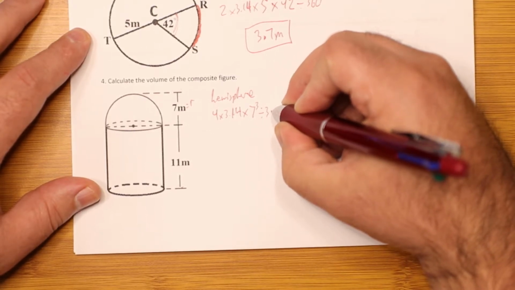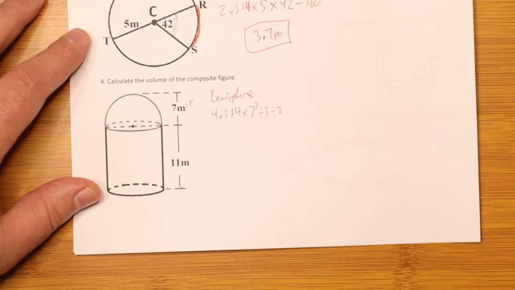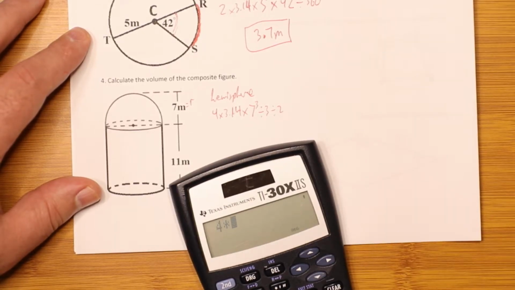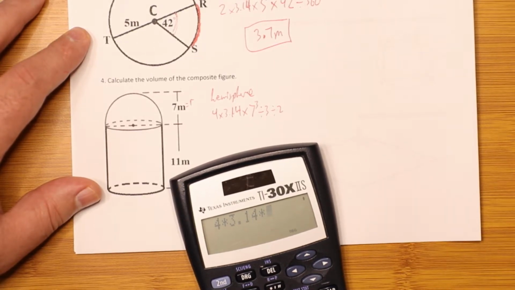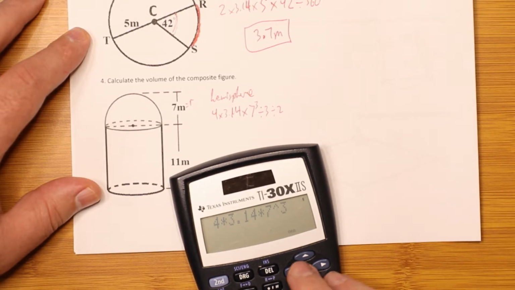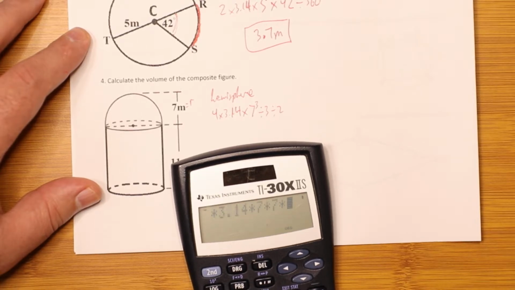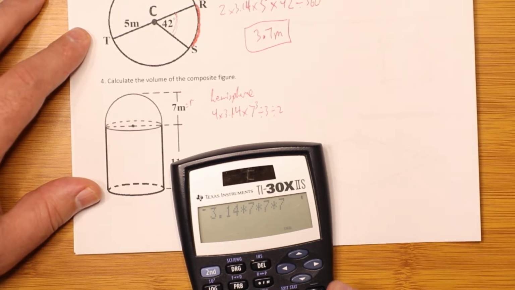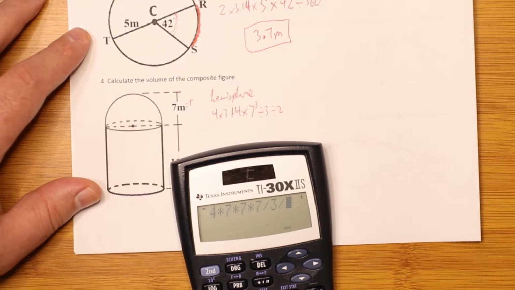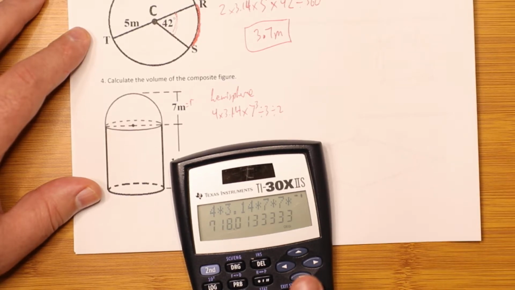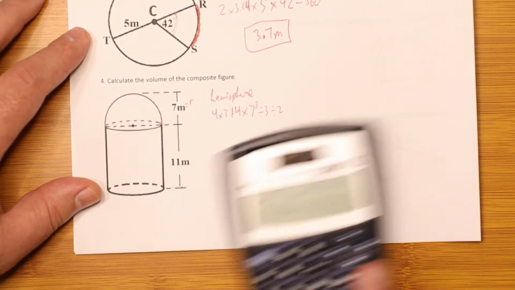And it's only half of that sphere, so divide by 2. 4 times 3.14 times 7 raised to the third power. And if you don't want to do it that way, you can go 7 times 7 times 7. Then divide by 3 and divide by 2. We get 718.0.